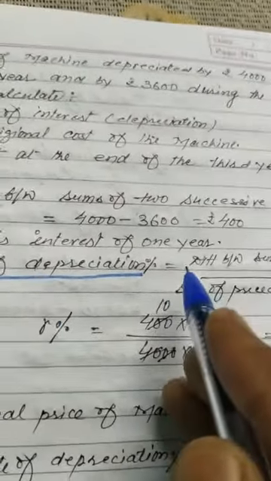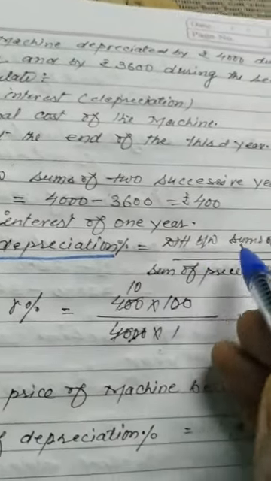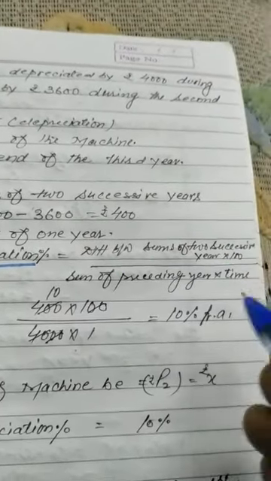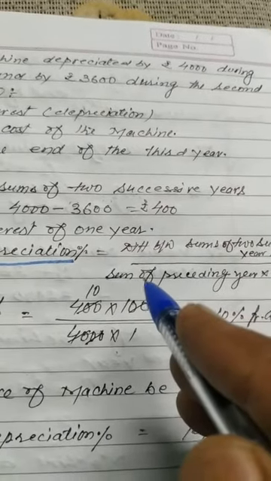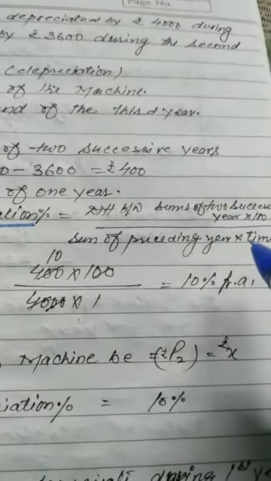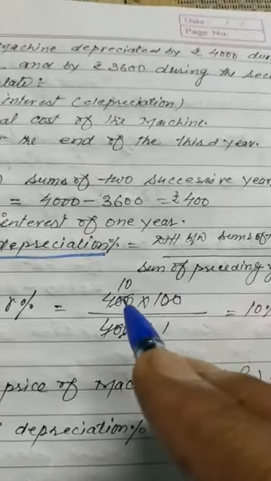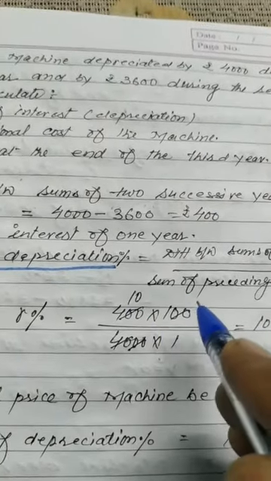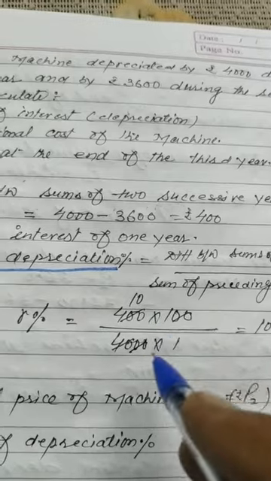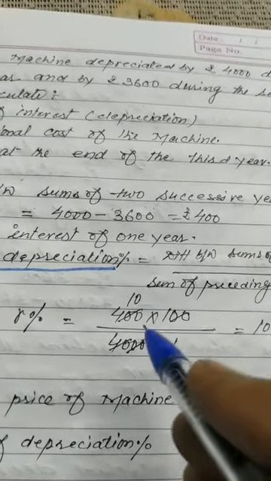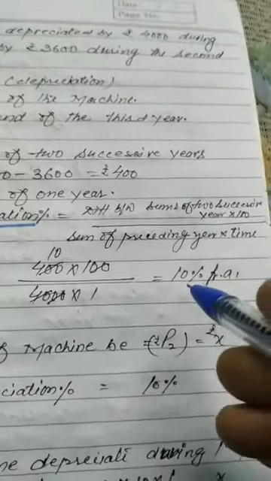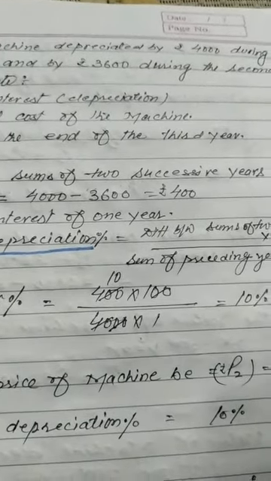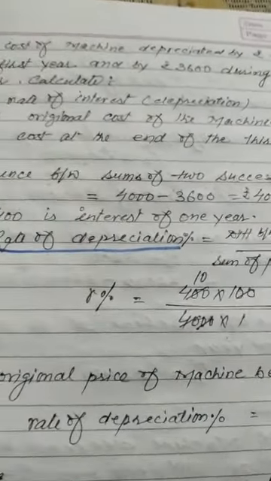Rate of depreciation equals the difference between two successive years divided by the sum of preceding years multiplied by time. The difference is 400, multiplied by 100, over 4,000 multiplied by 1. The zeros cancel, 4 tens are 40, so this is 10% per annum. The depreciation of the value of the machine is 10% per annum.